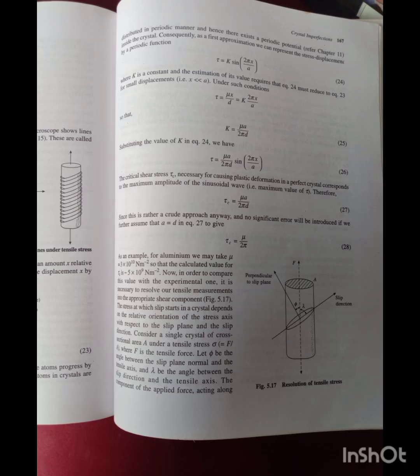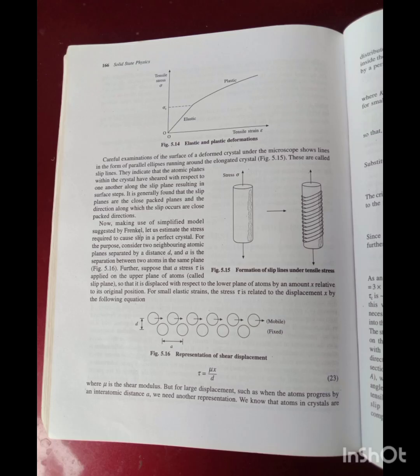For small elastic strains, the stress τ is related to the displacement x by the following equation: τ equal to ν x by d, where ν is the shear modulus. But for large displacements, such as when the atoms progress an interatomic distance a, we need another representation.